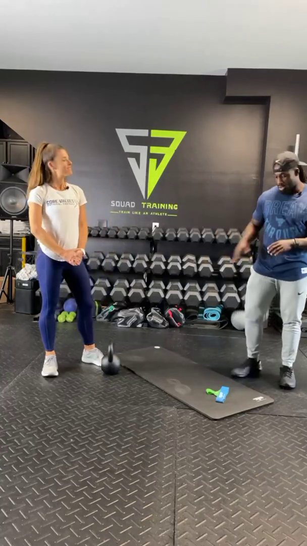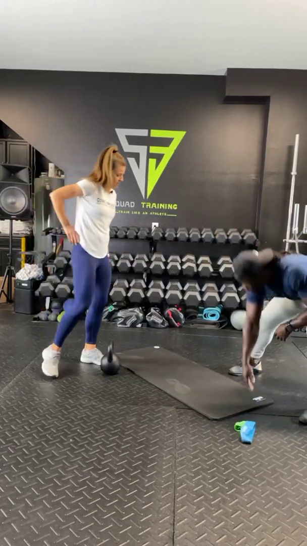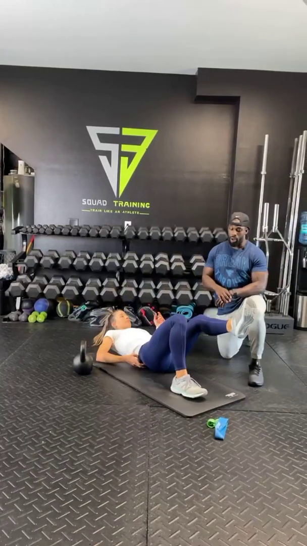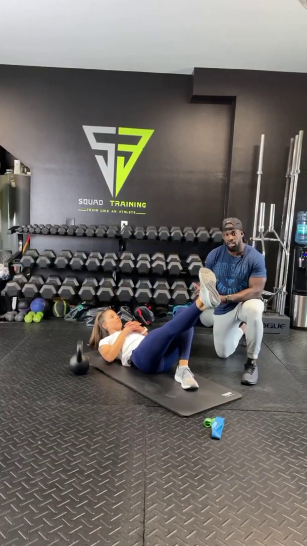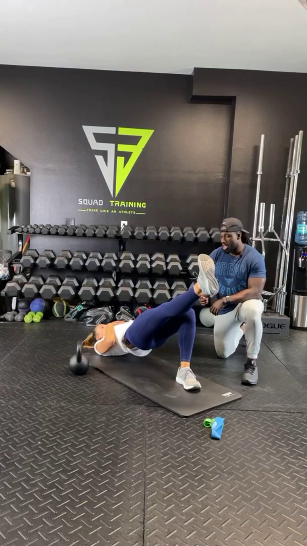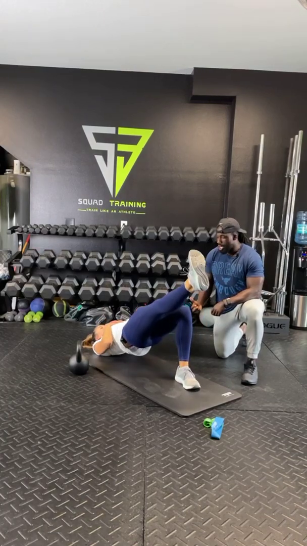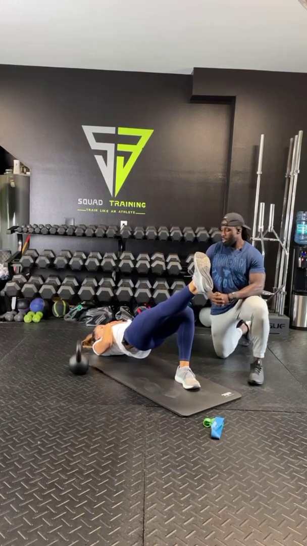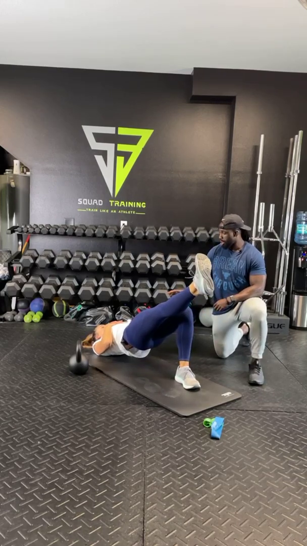Moving on to the second one, the bridge. I'll have you lay on this mat and we're going to do a single leg bridge. You're not going to get as much hip extension as you would on a double leg, but this is really maximizing that glute.